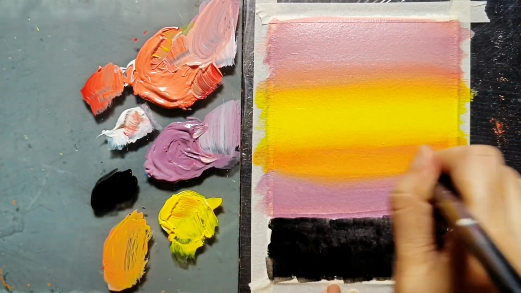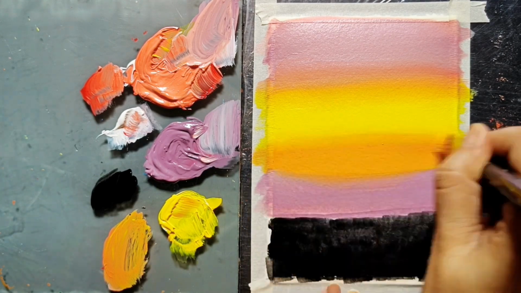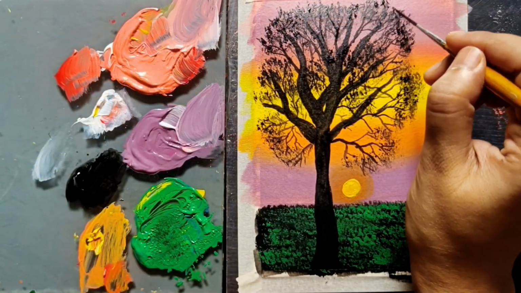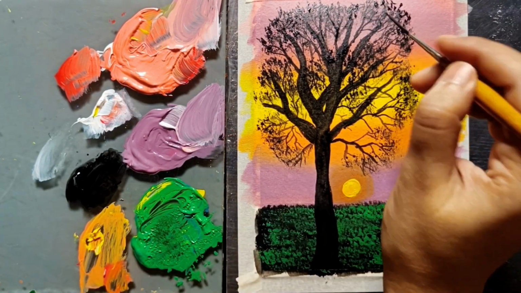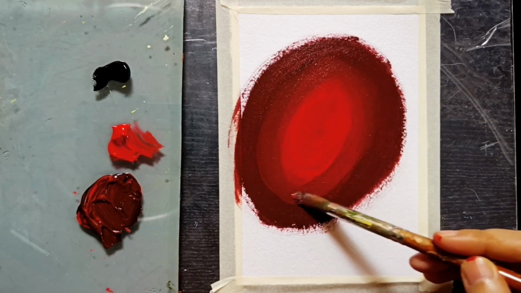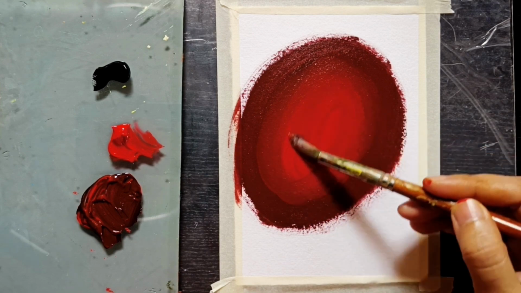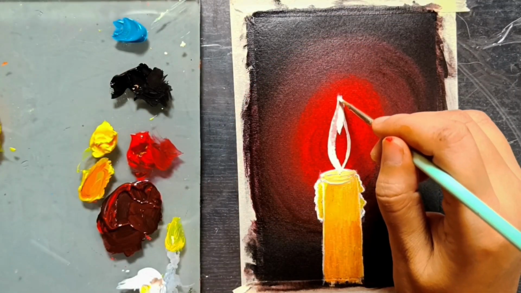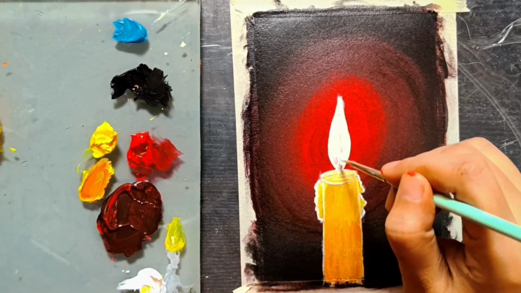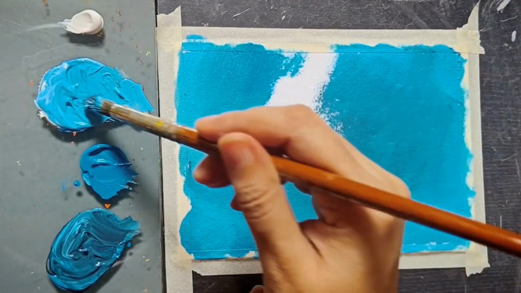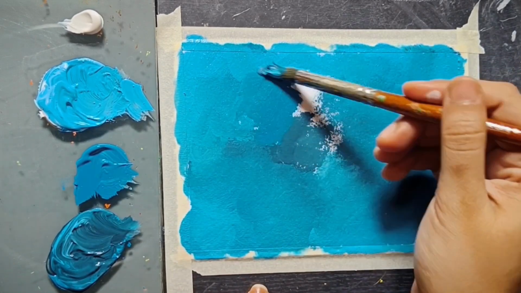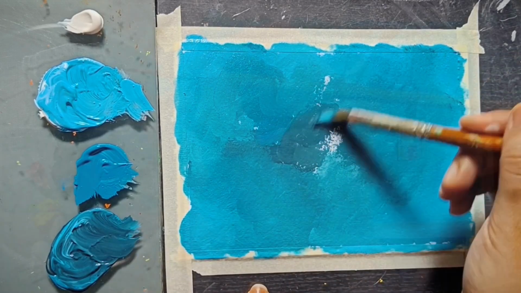Then comes the painting with 3 layers, then the complete painting of the tree. Then comes the fourth one, which is the circular motion blending. Then a nice and beautiful candle painting. Then the last one is bouquet effect blending with the nice beauty of a winter scape.